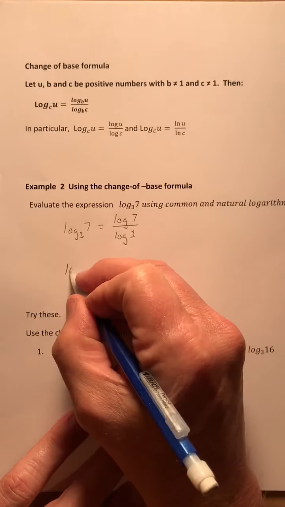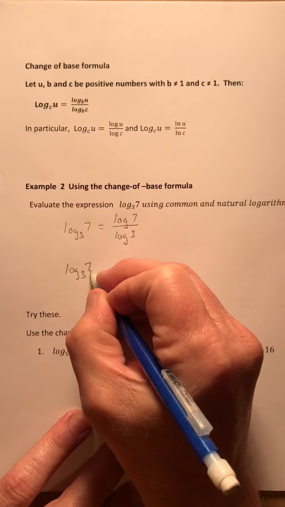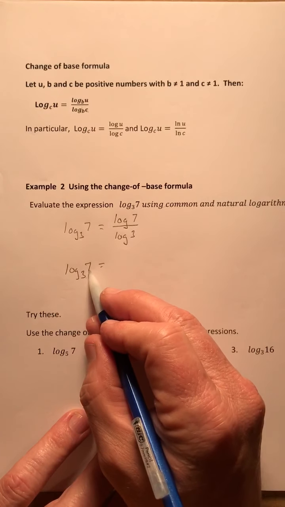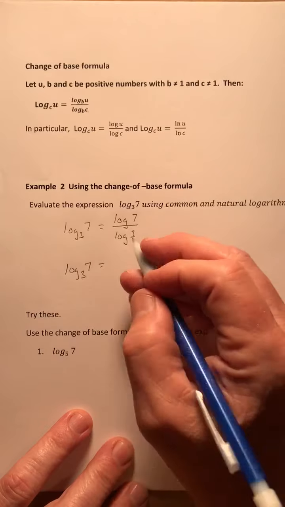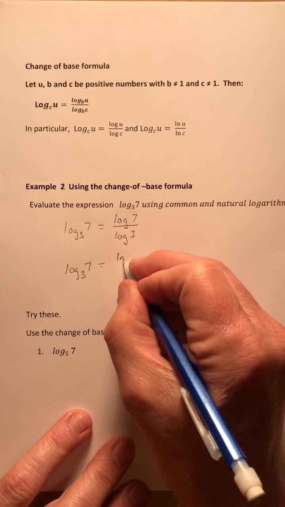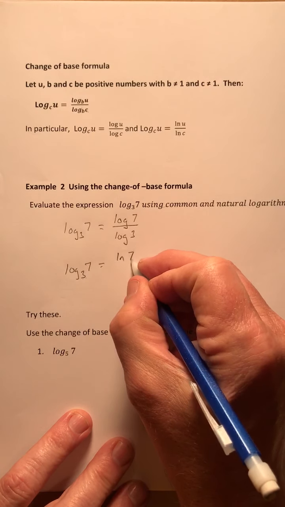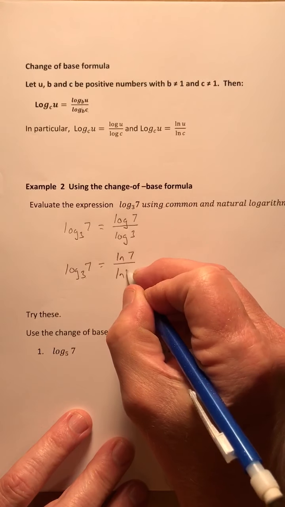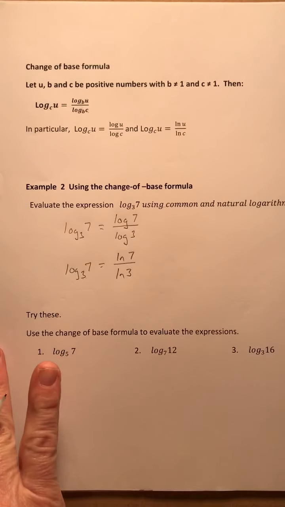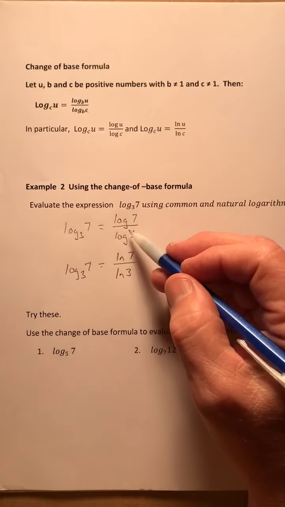We can also use, again, it was log base 3 of 7. Remember, base on the bottom. We can use natural log, which says ln 7 divided by ln 3. These are the buttons in the calculators, and most calculators have these.